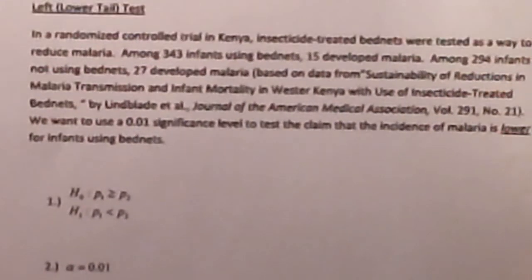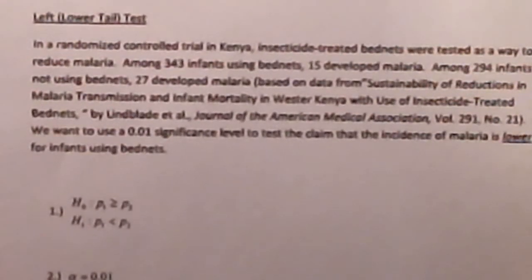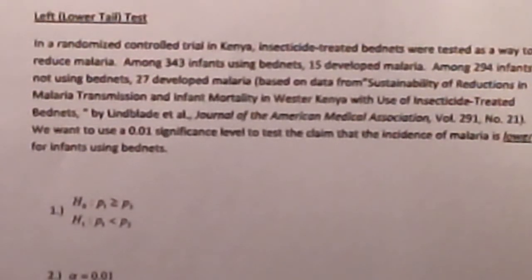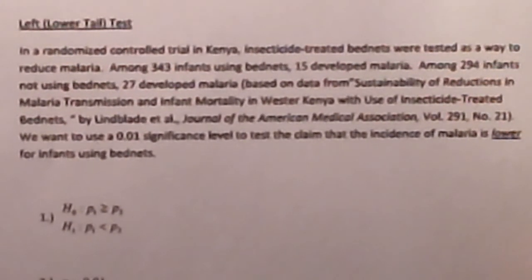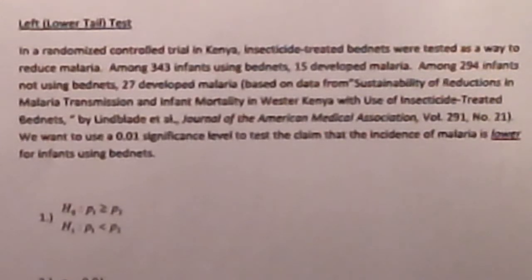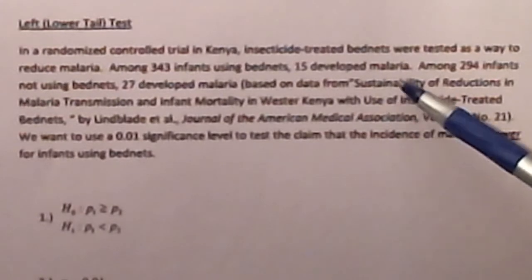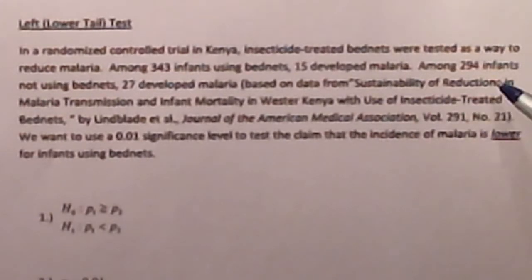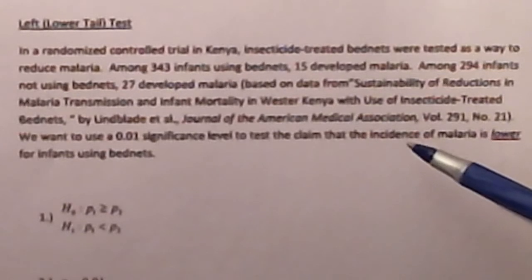Okay, this next example is going to be a lower tail or a left tail hypothesis test involving two population proportions. And this is how it reads. In a randomized controlled trial in Kenya, insecticide-treated bed nets were tested as a way to reduce malaria. Of course, malaria is a deadly disease transmitted by mosquitoes. Among 343 infants using bed nets, 15 developed malaria. Among 294 infants not using bed nets, 27 developed malaria.